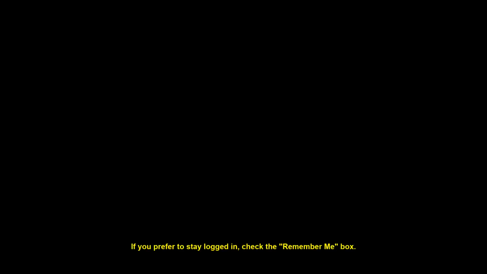If you prefer to stay logged in, check the Remember Me box. Once your email and password are entered, click on the Sign In button. You will be redirected to your Square Payroll dashboard.